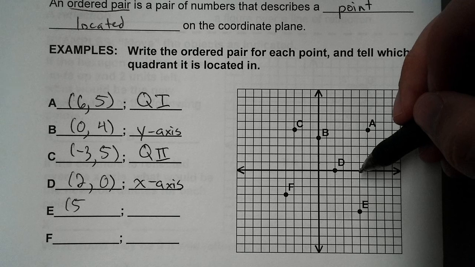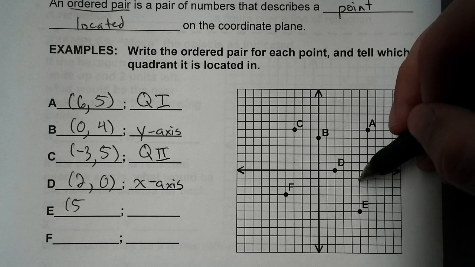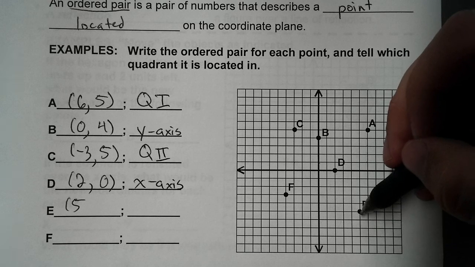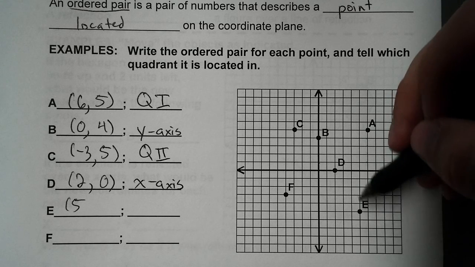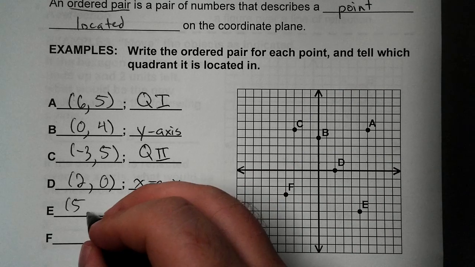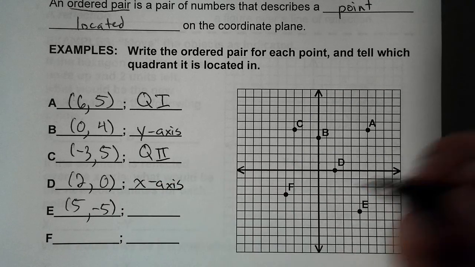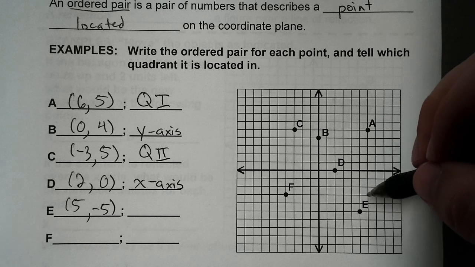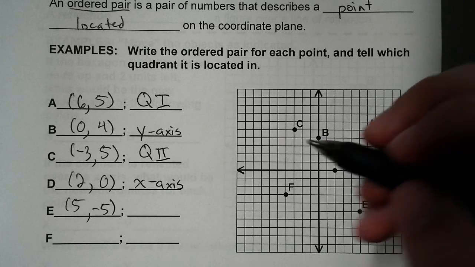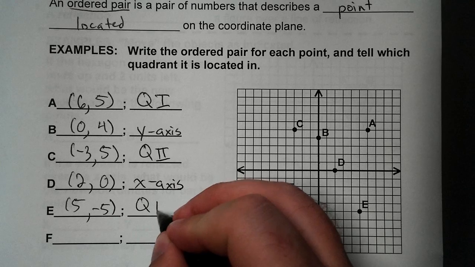Now from here, I've got to go up or down. Count it. 1, 2, 3, 4, 5. I've got to go down 5. So our y's, when you go down, are negative. So there's our point, 5, -5. And what quadrant is this in right here? Good. It's in quadrant 4.